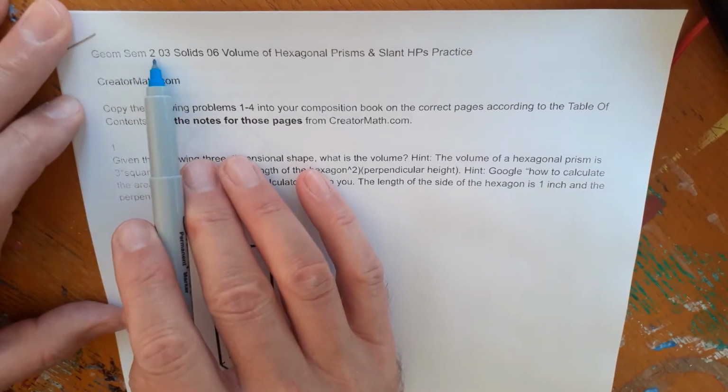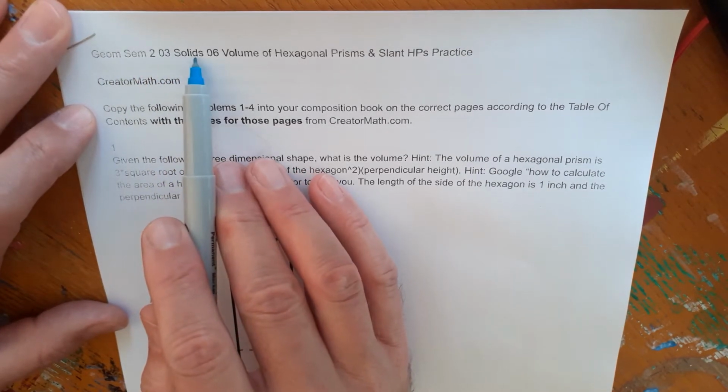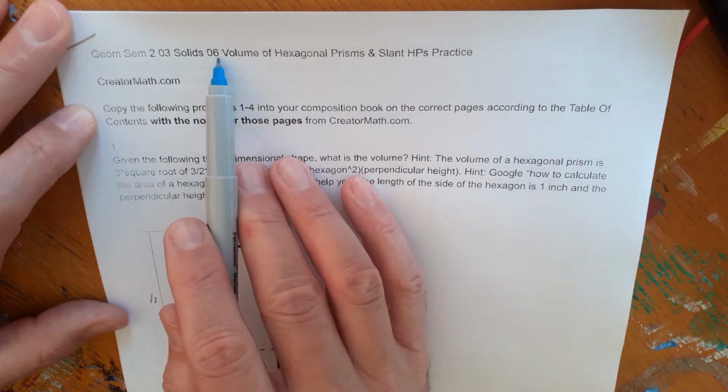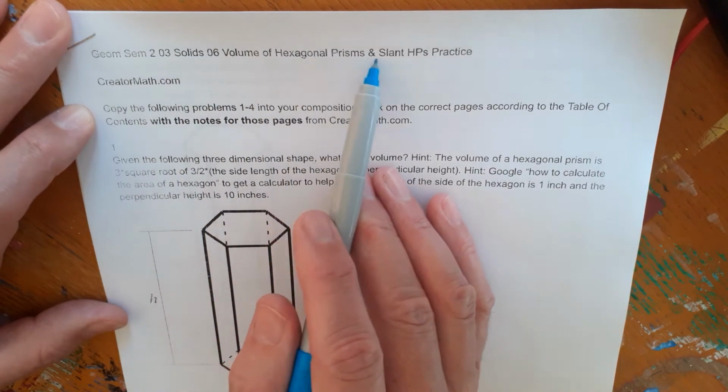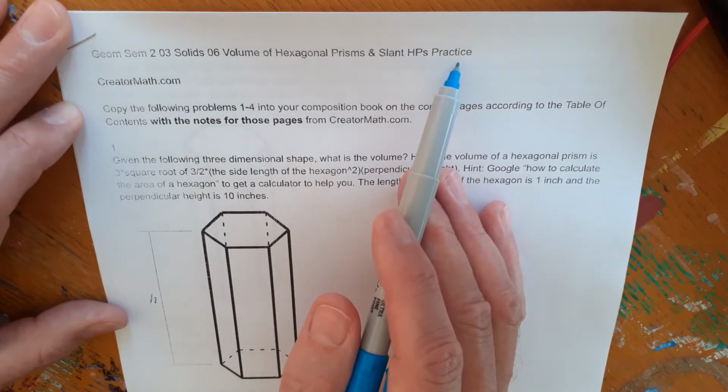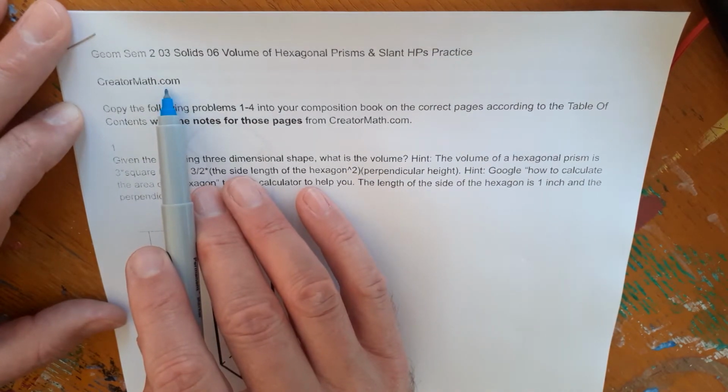This is Geometry Semester 2. This is the third unit called Solids. This is the sixth lesson called Volume of Hexagonal Prisms and Slant Hexagonal Prisms Practice. It's on creatormath.com under the Geometry tab.